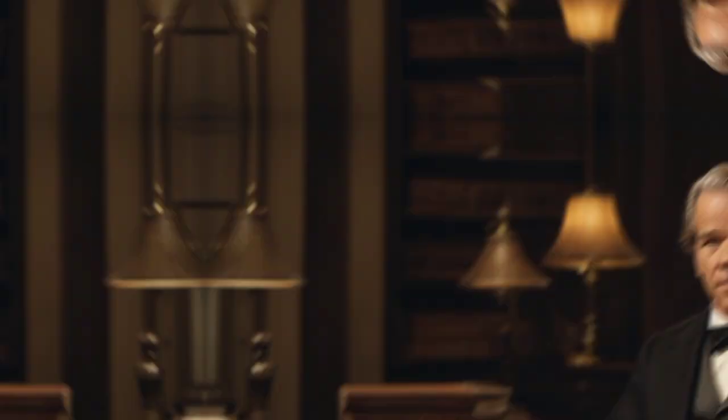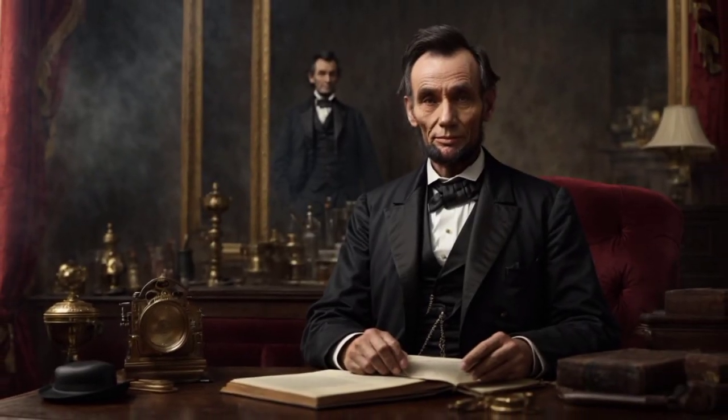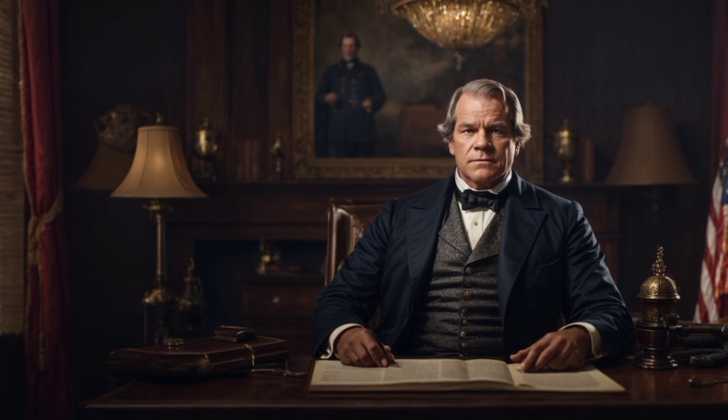Andrew Johnson, the 17th President of the United States, assumed office in 1865 after the assassination of Abraham Lincoln and served until 1869. Johnson's military and political career was marked by challenges and controversies, particularly during the tumultuous period of Reconstruction following the Civil War. Before his presidency, Johnson had a humble origin, born into poverty in North Carolina.